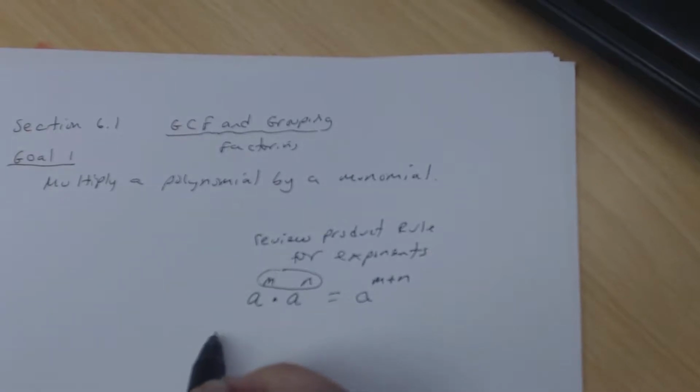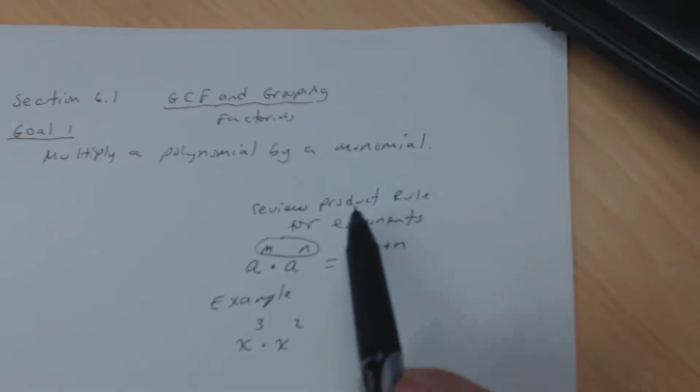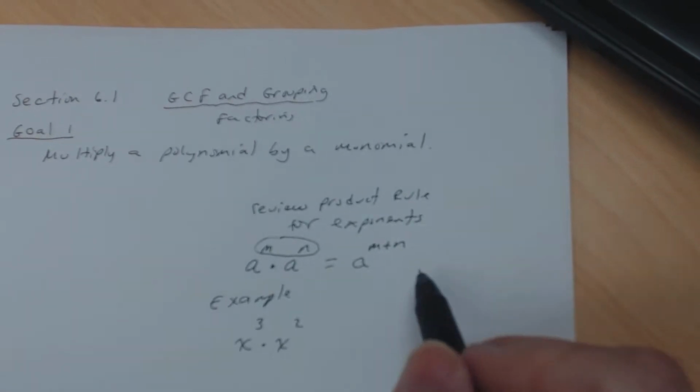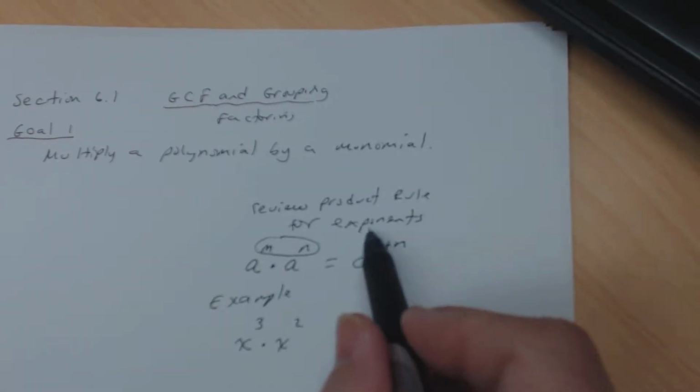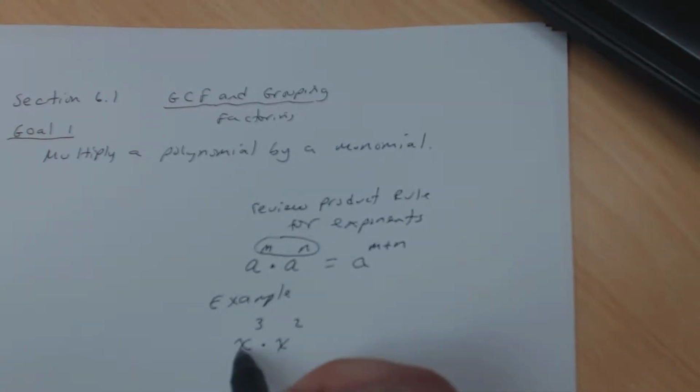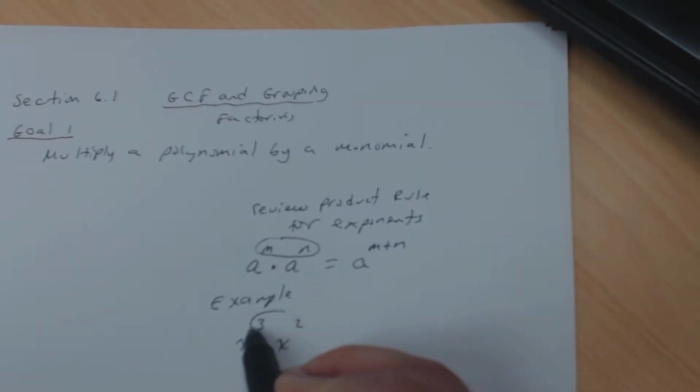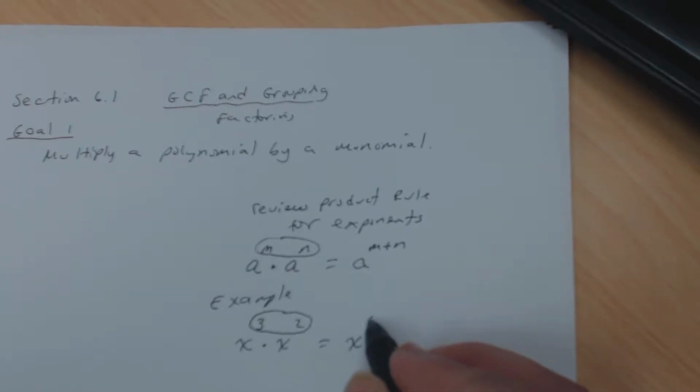For example, let's say you had x cubed times x squared. Based on the product rule for exponents, since I'm multiplying like bases, I'm going to add these exponents, so that'll be x to the 5th power. So don't multiply the exponents, you add the exponents.